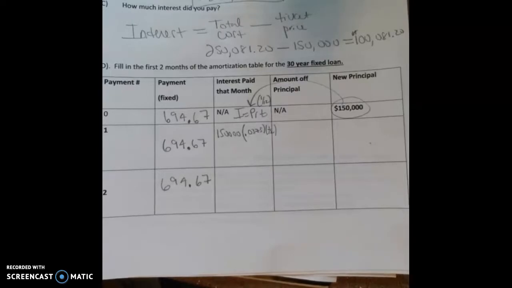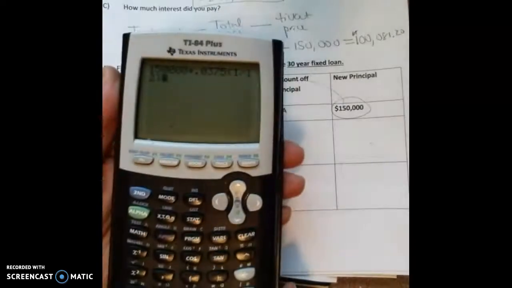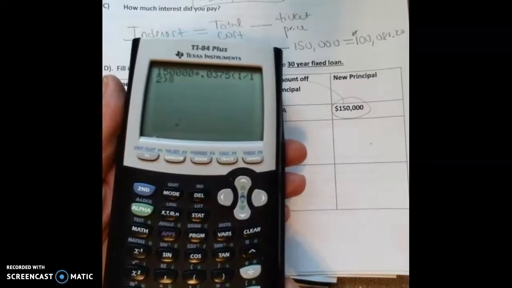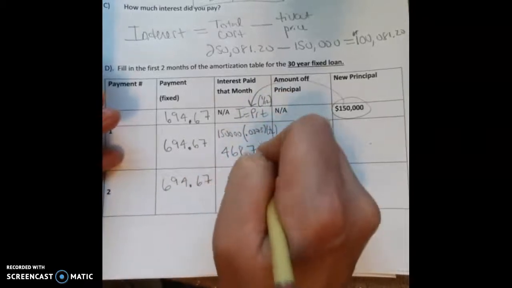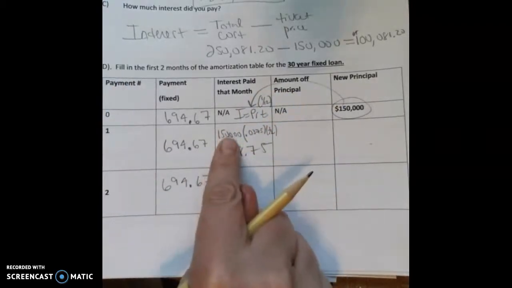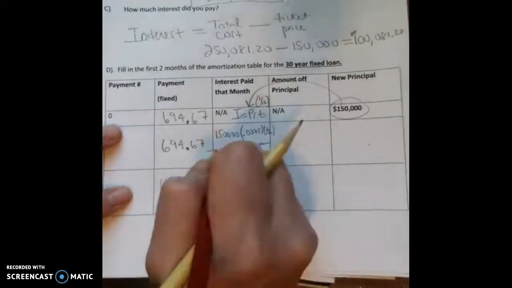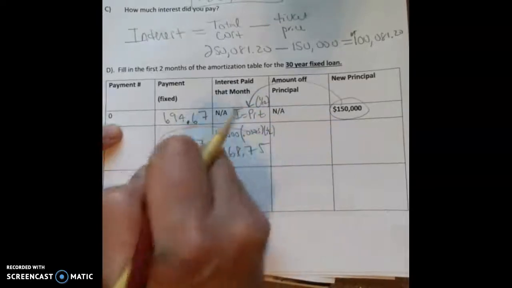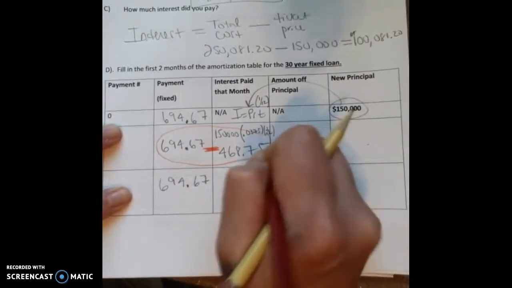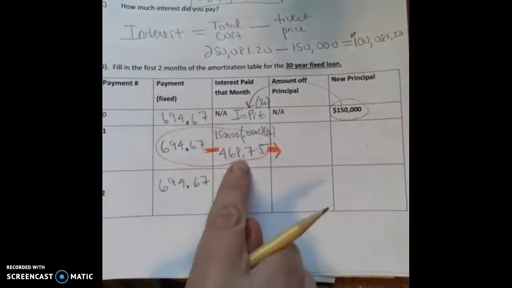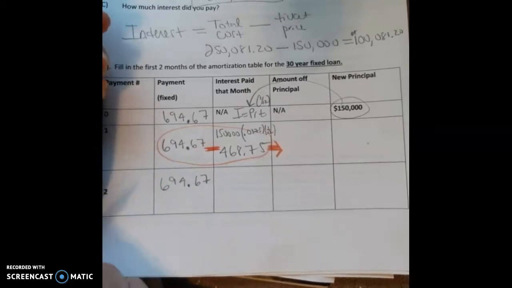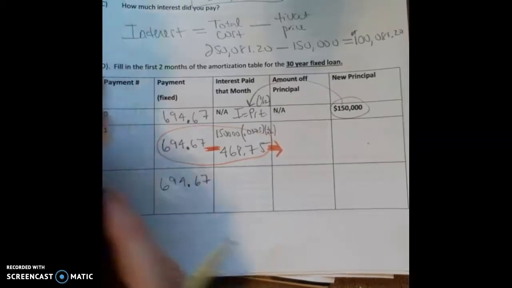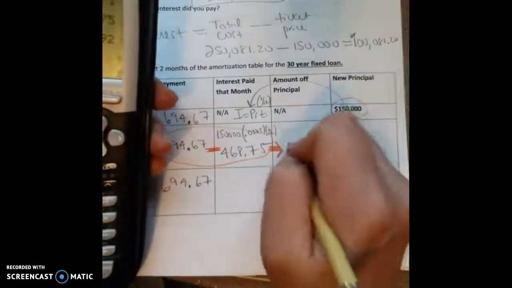Same with a car. All right, so I typed it in. My principal that I owe, my interest rate, and 1/12. And so most of my payment is actually interest. So this is how much interest I owe the bank because they're charging me interest on the full $150,000. All right, so if I subtract these two numbers, and you can make a nice chart for your test, do this. Whatever's left after they get their interest is what comes off your principal. So I am going to take 694.67 minus 468.75. Whatever's left is what you are paying off your loan.